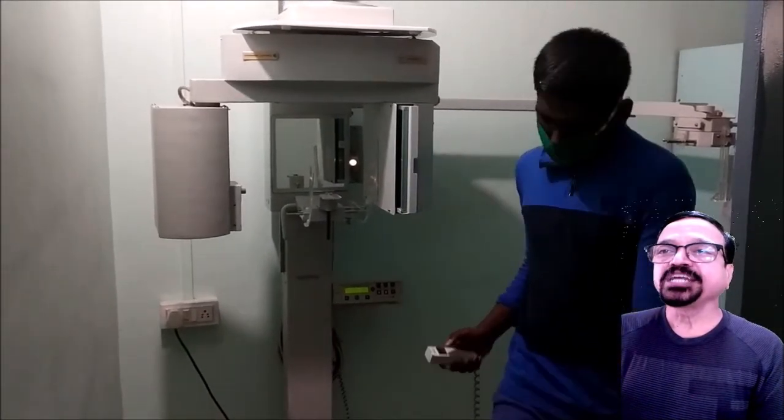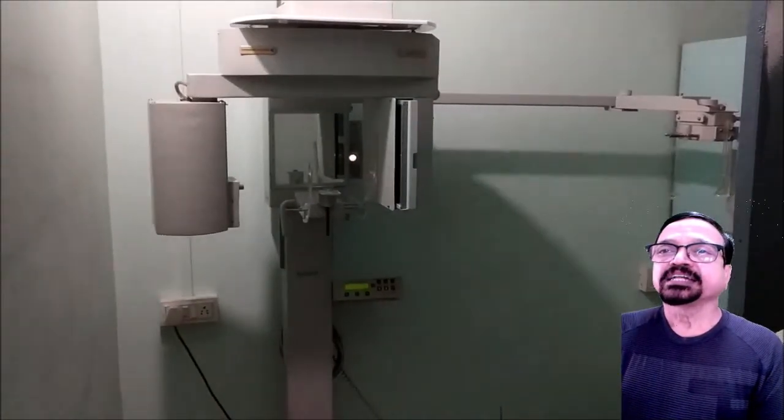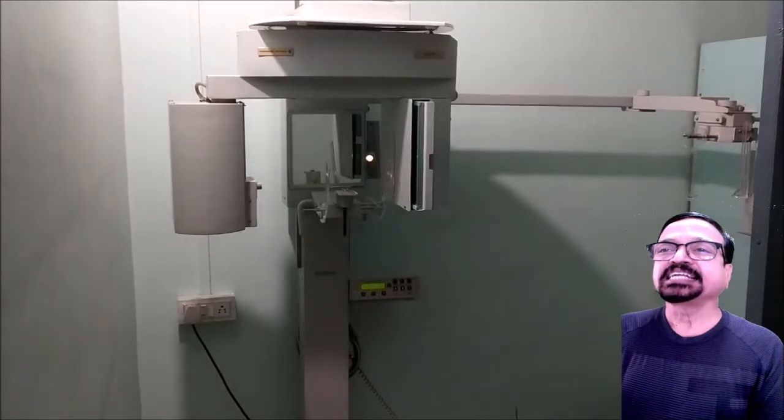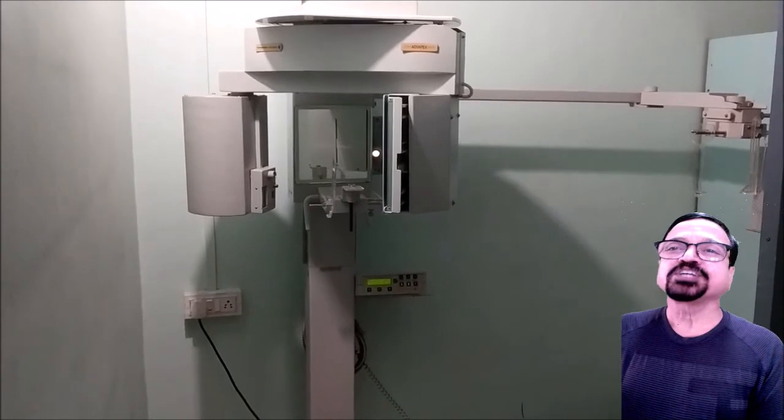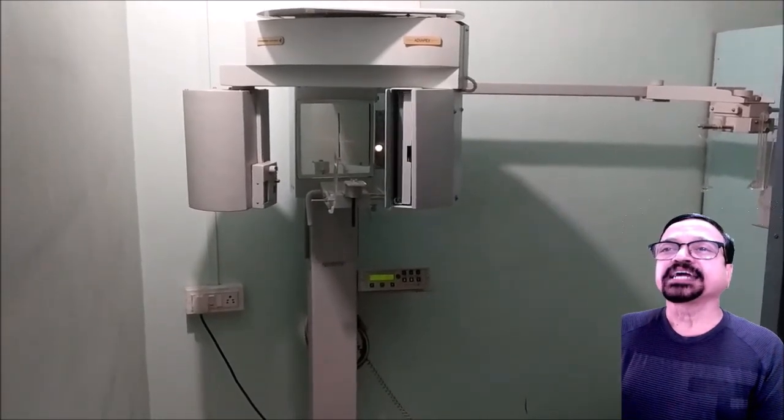Now this is a digital machine, so now see it will get reset. Now once we press the button, because it has to make a rotation of 360 degrees, so it is over the correction.